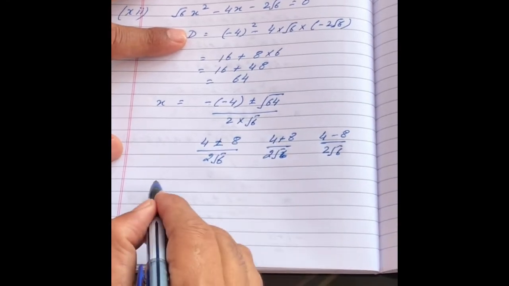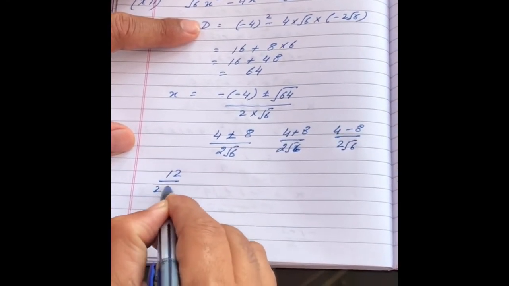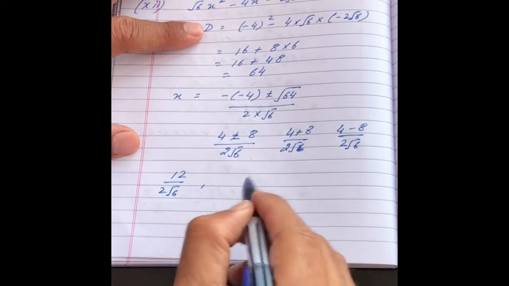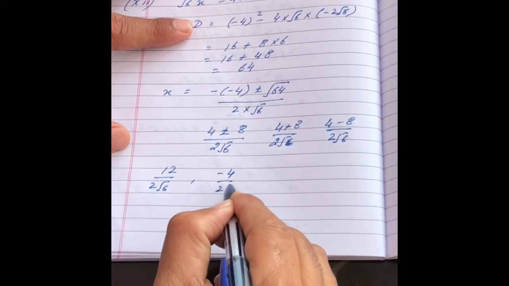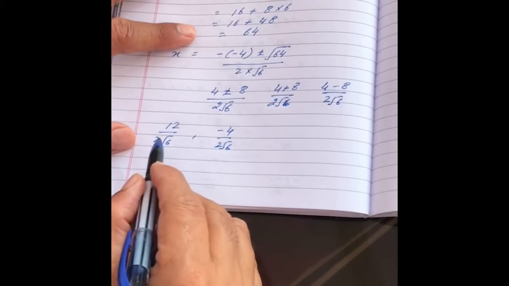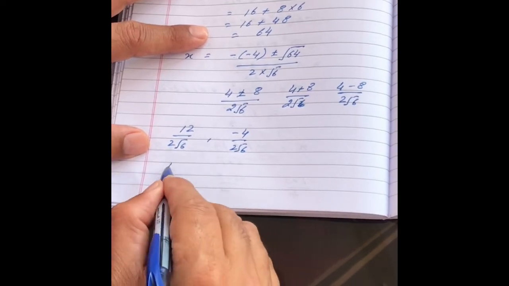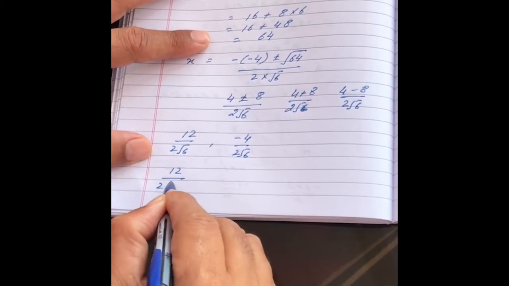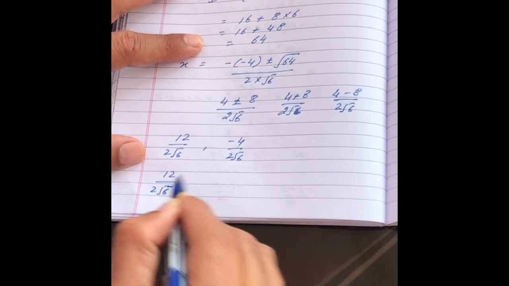So 4 plus 8 is 12, giving 12 upon 2 root 6, and 4 minus 8 gives minus 4 upon 2 root 6. Now I can rationalize it, so that in the denominator no root is there.